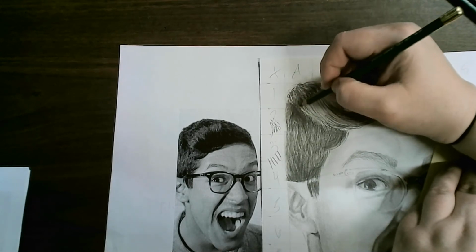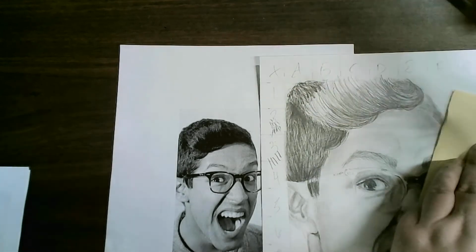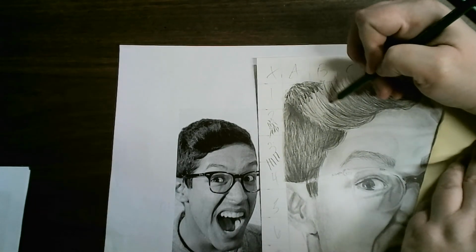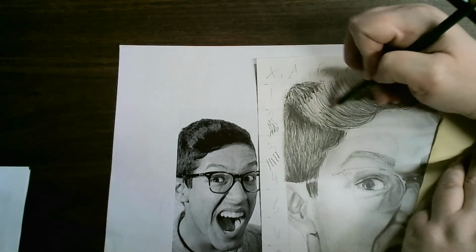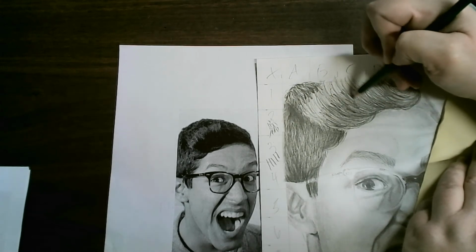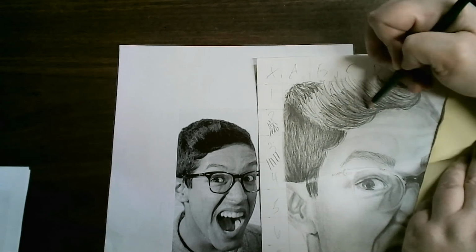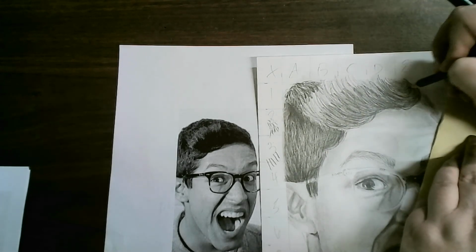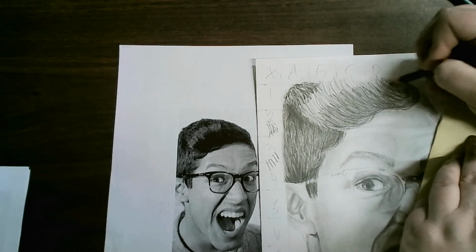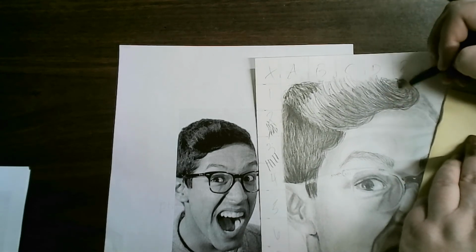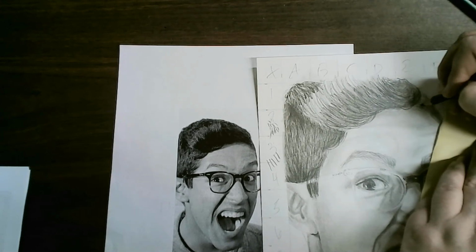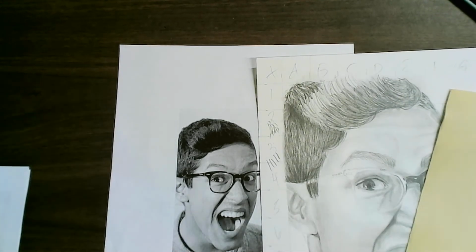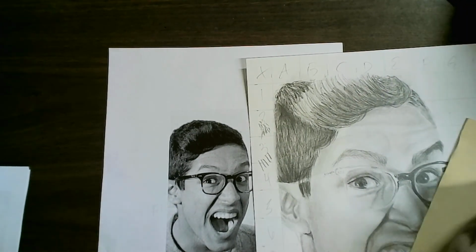Doing a little scribbling because it looks a little messy back in there. And then here, I make sure I'm changing direction where it grows. All right, so I feel like I'm ready for a once over.